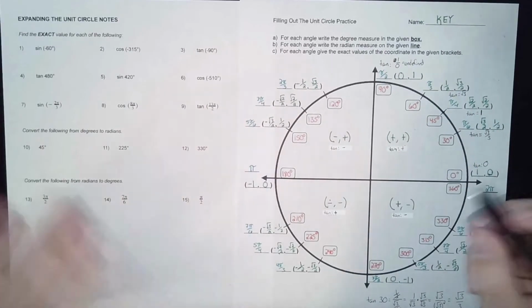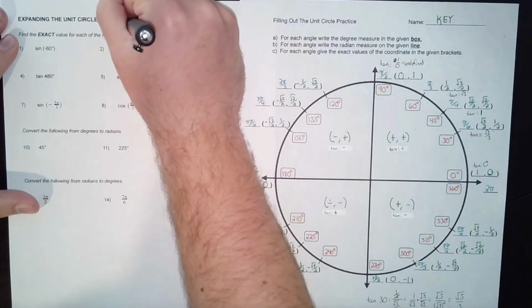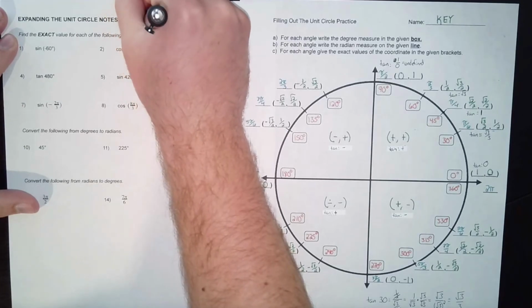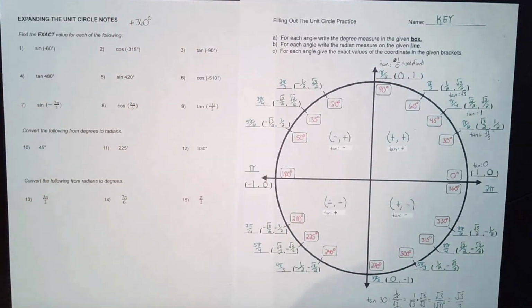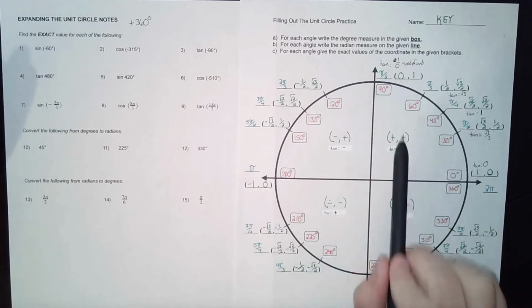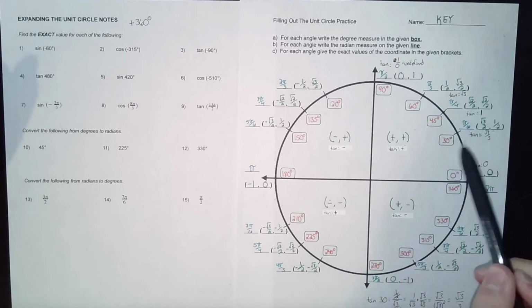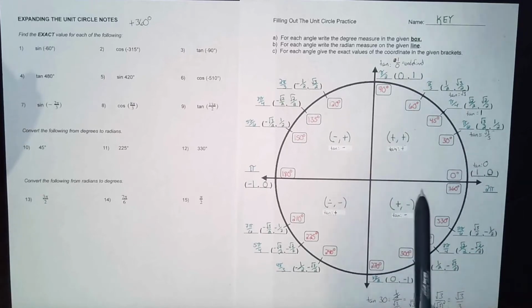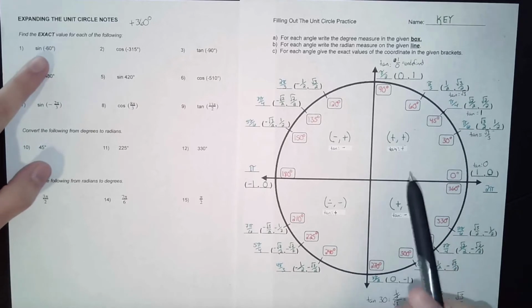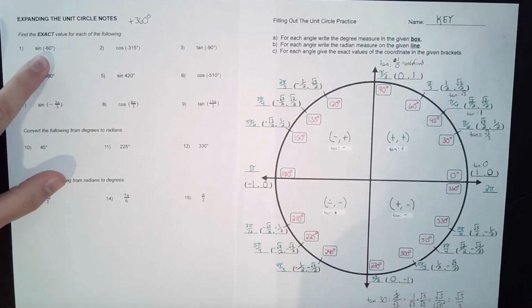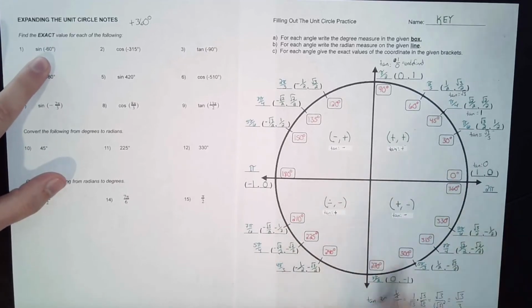So what that means is that I'm allowed to add 360 degrees as much as I want to any value that I have on my unit circle, and I'm just doing trips around my unit circle and I'm getting back to the same point. By getting back to the same point, the coordinates are staying the same. So if I take something like the sine of negative 60, that is nowhere on this circle.